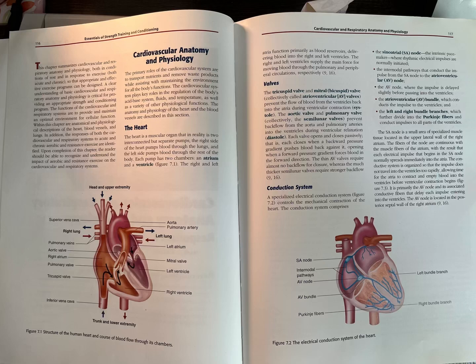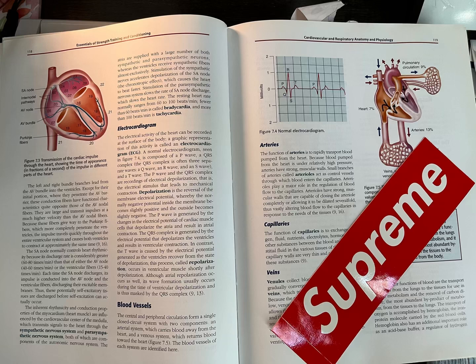The SA node is a small area of specialized muscle tissue located in the upper lateral wall of the right atrium. The fibers of the node are continuous with the muscle fibers of the atrium, with the result that each electrical impulse that begins in the SA node normally spreads immediately into the atria. The conductive system is organized so that the impulse does not travel into the ventricles too rapidly, allowing time for the atria to contract and empty blood into the ventricles before ventricular contraction begins. Figure 7.3. It is primarily the AV node and its associated conductive fibers that delay each impulse entering the ventricles.